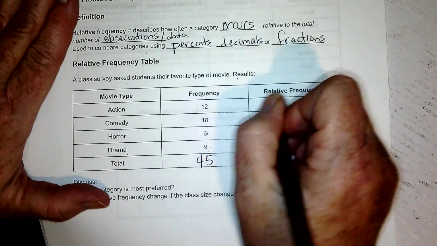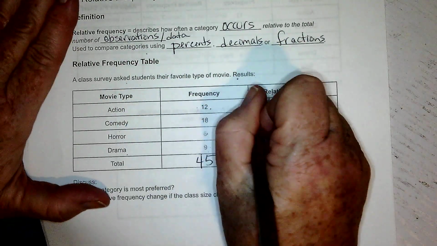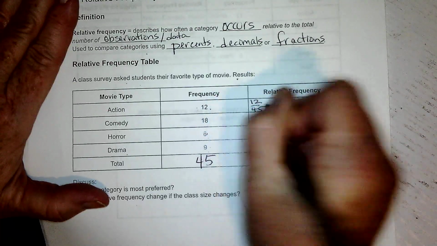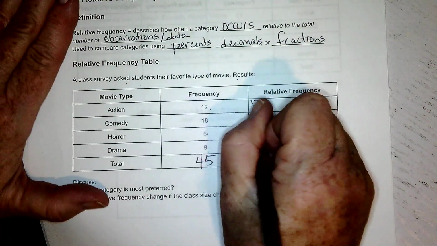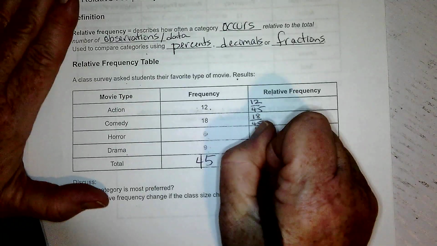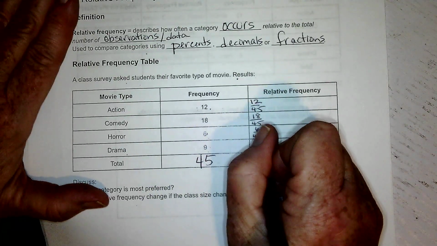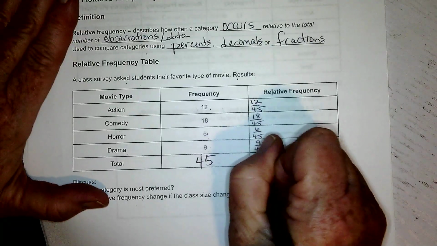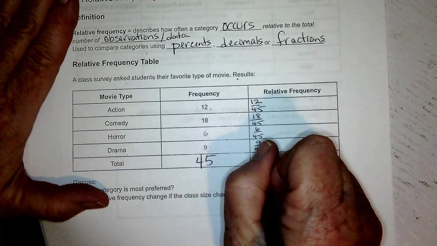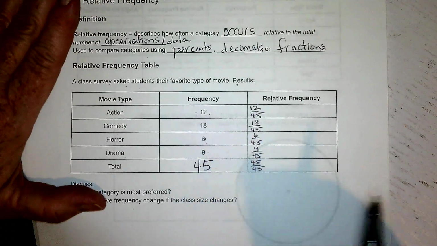So the fraction version is 12 for action out of 45. So 12 over 45. Do not reduce. It's not necessary. 18 over 45 for comedy, 6 over 45 for horror, and 9 over 45 for drama. Your total should be 45 over 45 because that's everything.